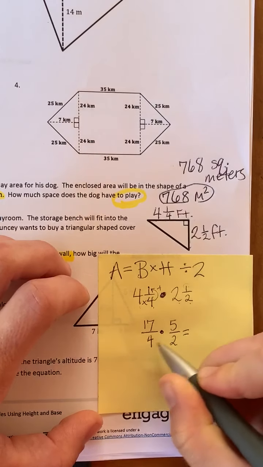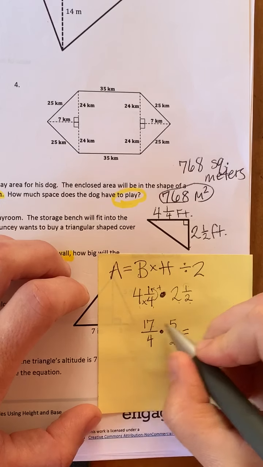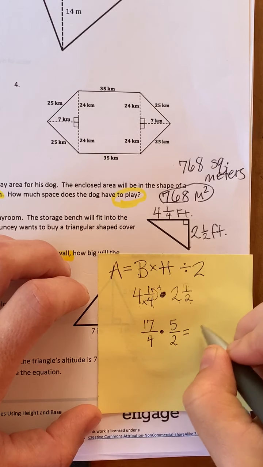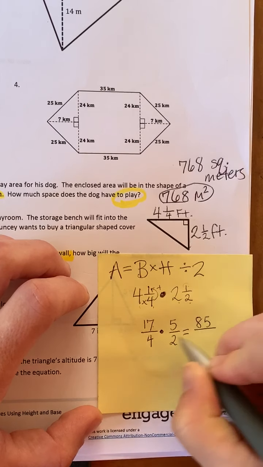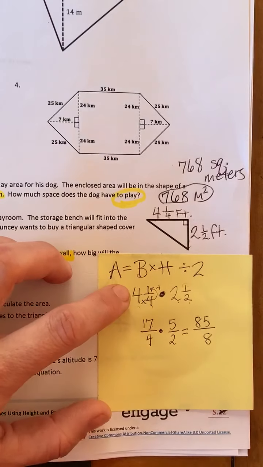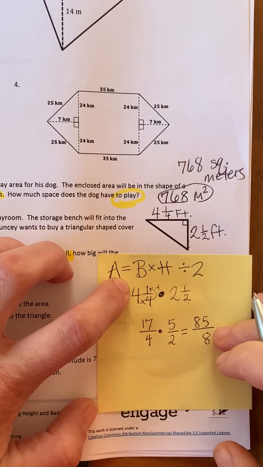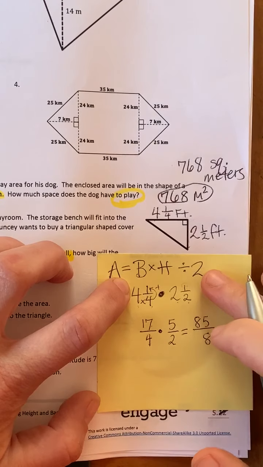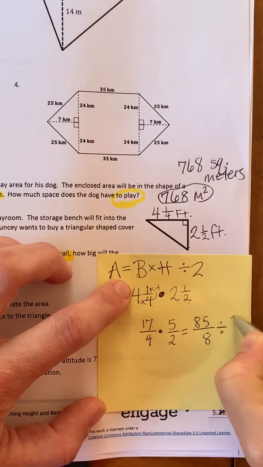All right, so we're going to go straight across. 17 times 5 is 85. Great job. Over 4 times 2? Exactly, 8. Okay. Now, before we change this into a mixed fraction, we still need to divide by 2. So I'm going to put on here, divide by 2.